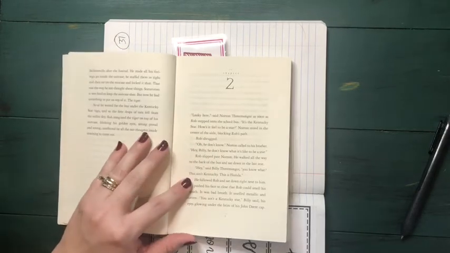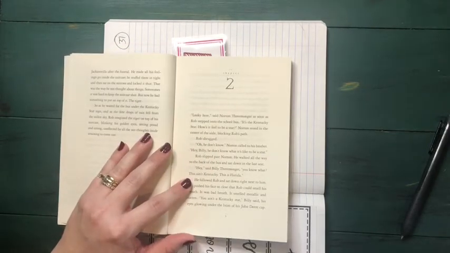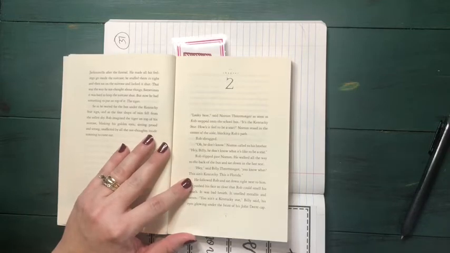Rob shrugged. "Oh, he don't know," Norton called to his brother. "Hey, Billy, he don't know what it's like to be a star." Rob slipped past Norton. He walked all the way to the back of the bus and sat down in the last seat.